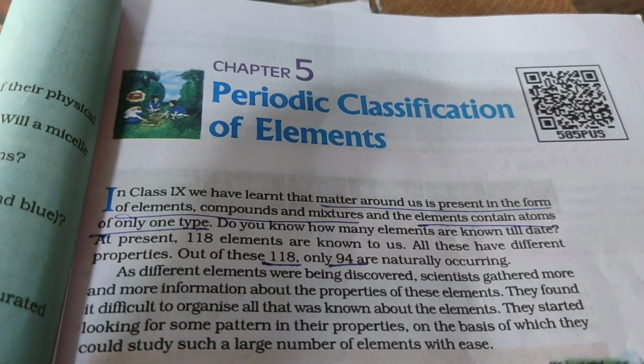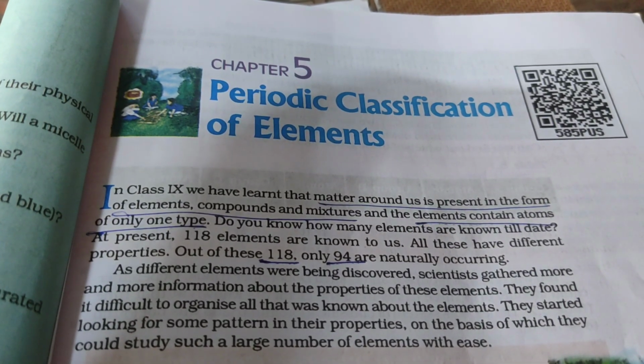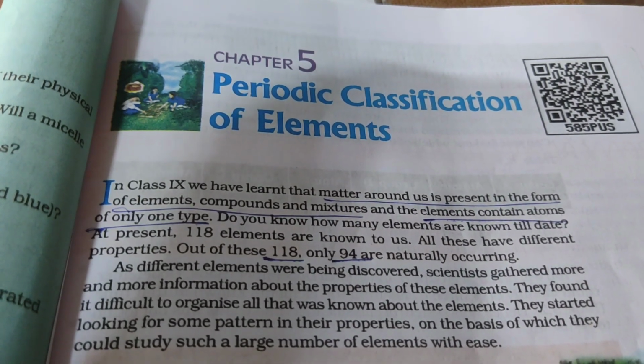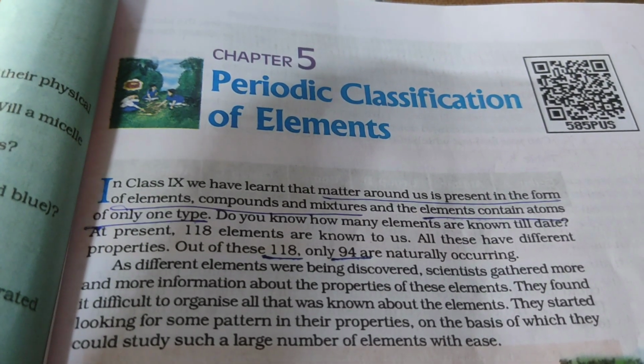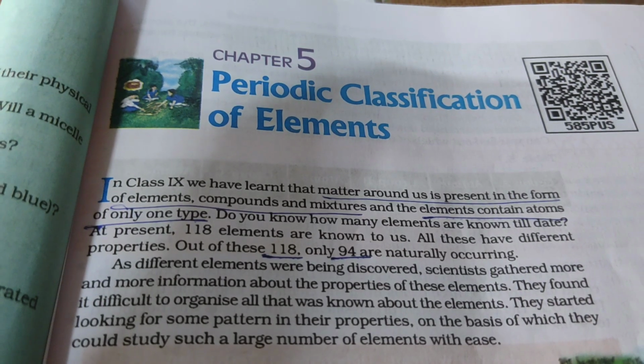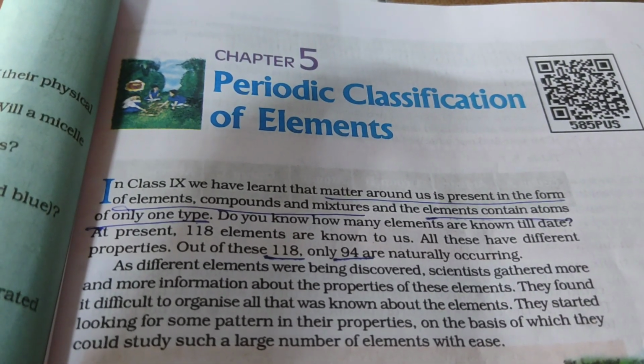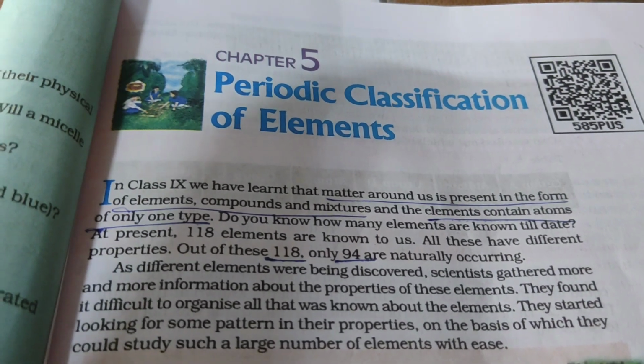Hi students, today I am going to explain periodic classification of elements, chapter 5. We already know what elements, compounds and mixtures are. Matter is composed of elements, compounds and mixtures. Elements means having only one type of atoms.